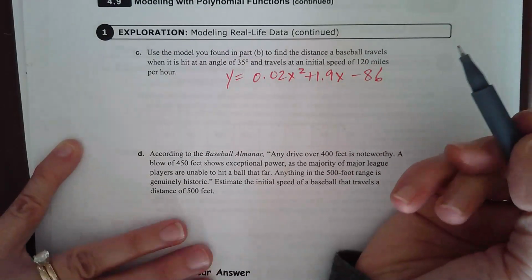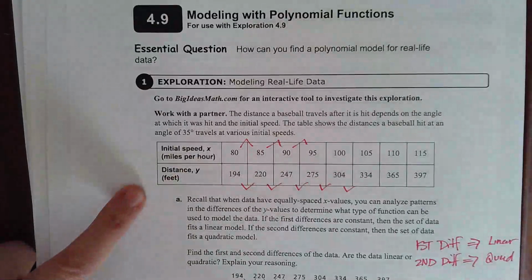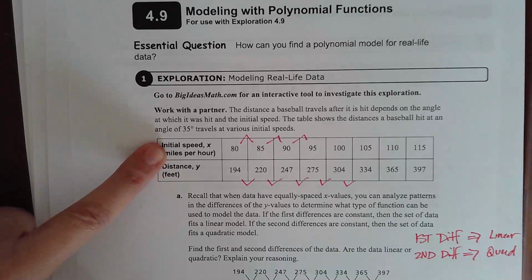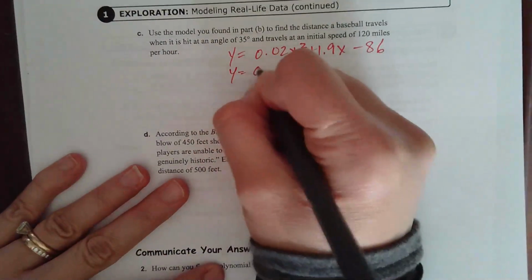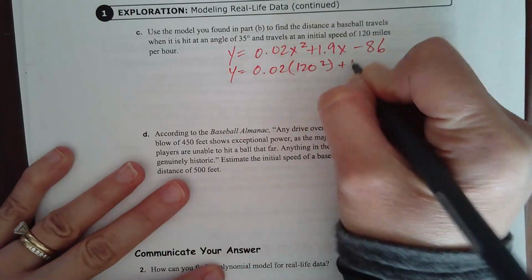So does the 150 miles per hour, is that your X or your Y? If you're confused, you go back to your table. Which variable are we talking about? Well, miles per hour are your X's. So what you're going to do here is plug in 120 for X.